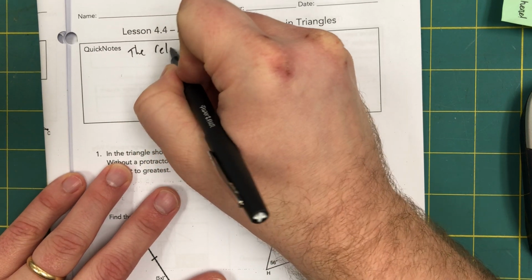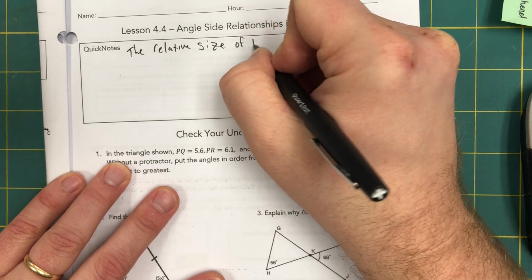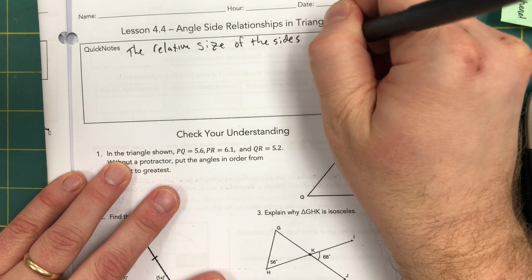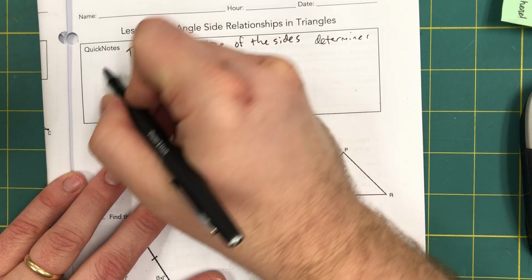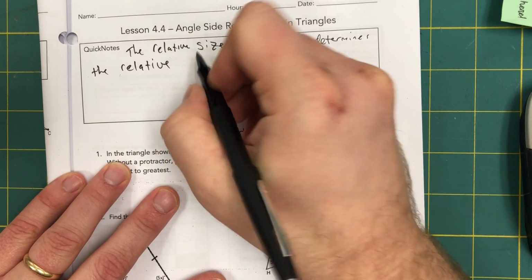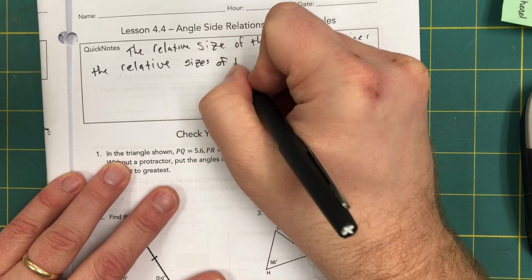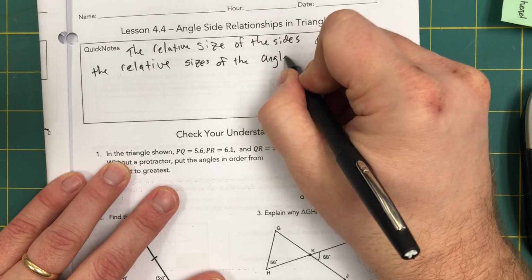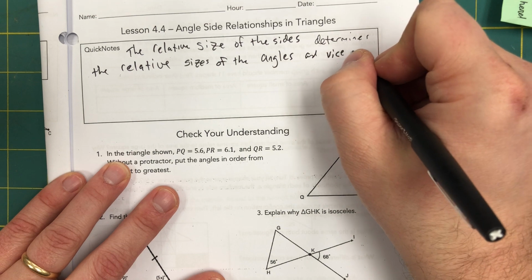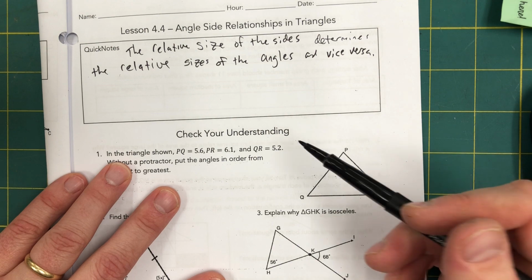The relative size of the sides determines the relative sizes of the angles and vice versa. So the angles and sides link each other together. Big goes with big, little goes with little.